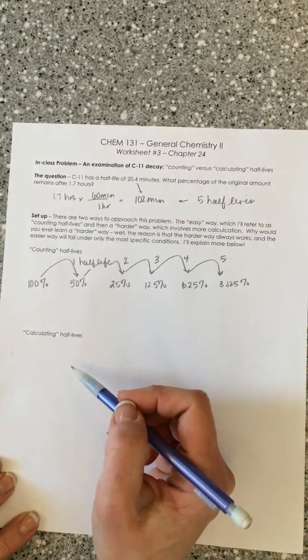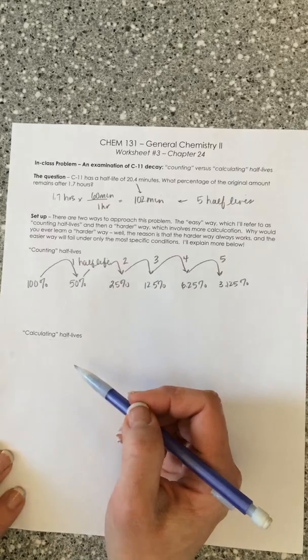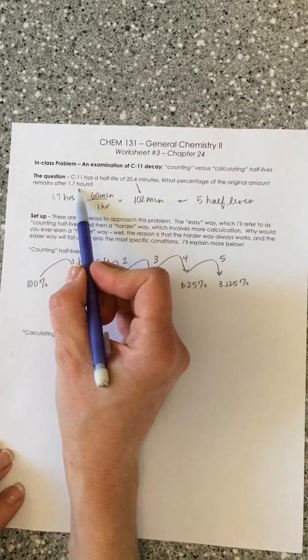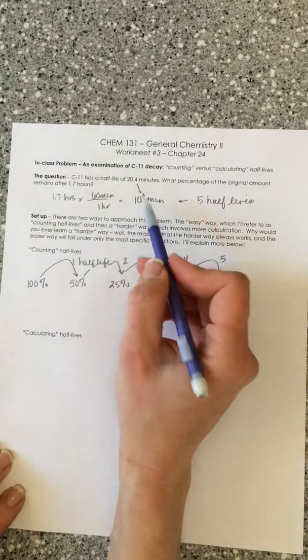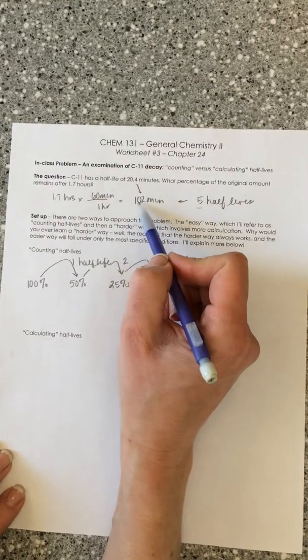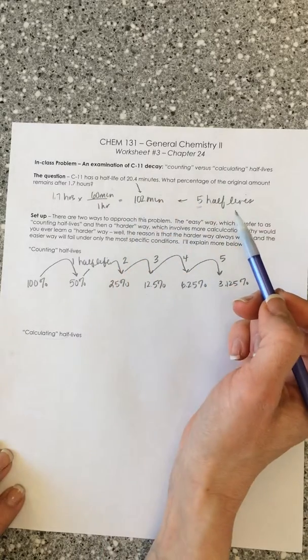So you're not always going to have a problem where the amount of time that passed is a whole number integer of your half-life. I hope that made sense. This was a whole number integer of our half-lives. It was 5 times 20.4 minutes.